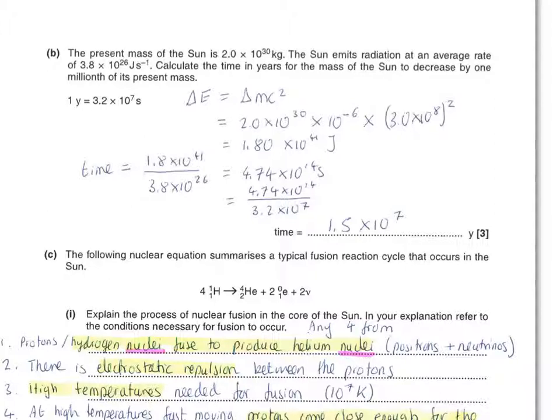And the energy conversion corresponding to that mass is given by the equation delta E equals delta m c squared. So here we are multiplying by c squared, giving the corresponding energy in joules. Now, looking back at the question, you were asked for the time in years for the mass of the Sun to decrease by this amount.